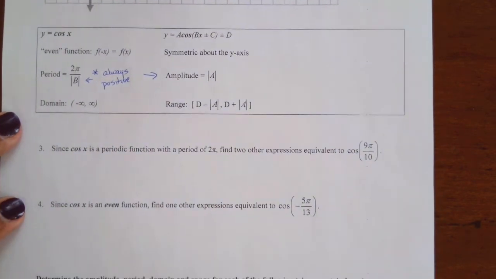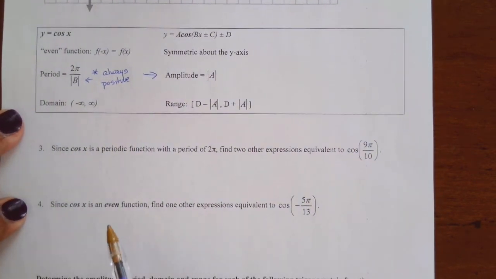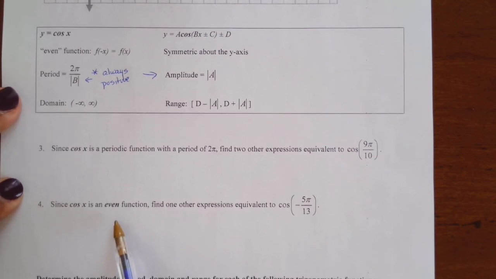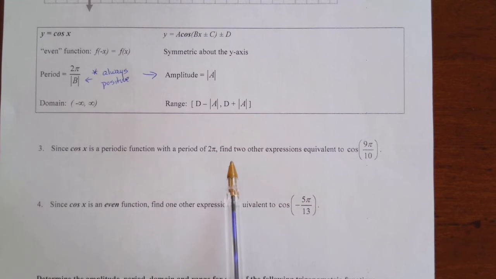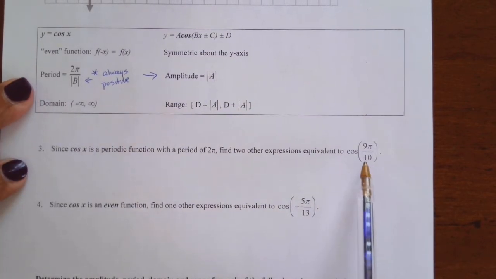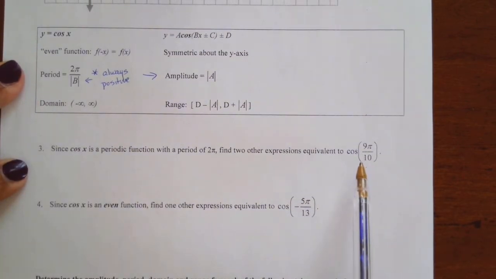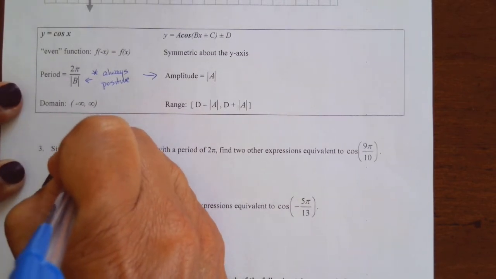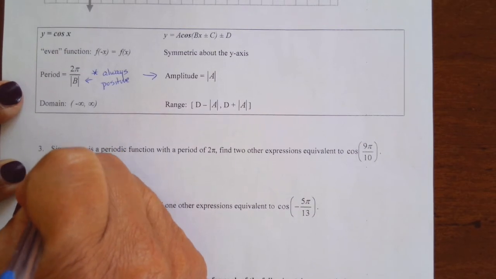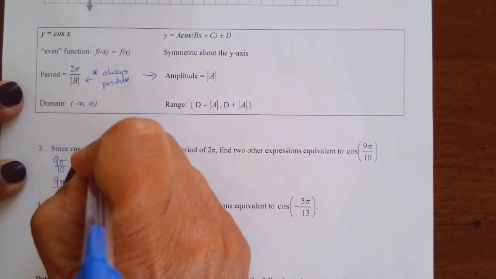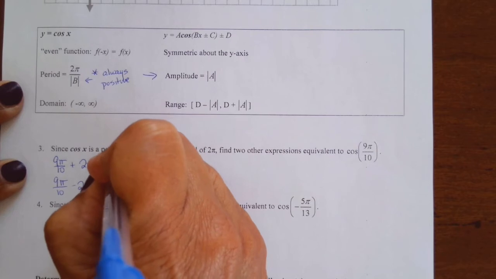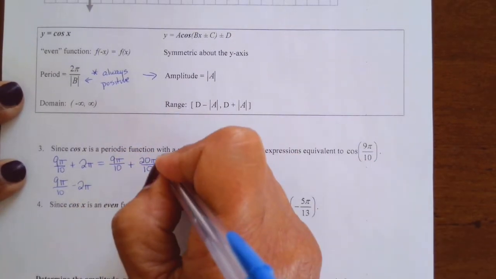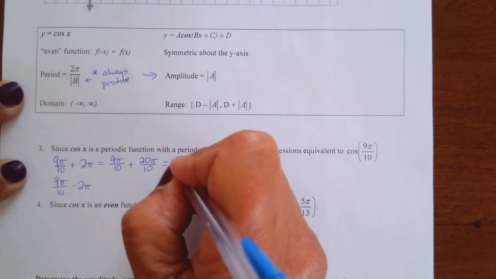So here's the difference. The main difference is that you have an even function instead of an odd, and it's symmetric about the y-axis. All right, but the period for cosine is the same as sine. So to find two equivalent values for cosine of 9 pi over 10, we would add or subtract 2 pi. So just like we did before, we're going to take 9 pi over 10 and add 2 pi. And then we can take 9 pi over 10 and subtract 2 pi. So this time we're going to get a common denominator of 10. So 2 pi would be 20 pi over 10, right? That equals 2. So the positive one would be 29 pi over 10.